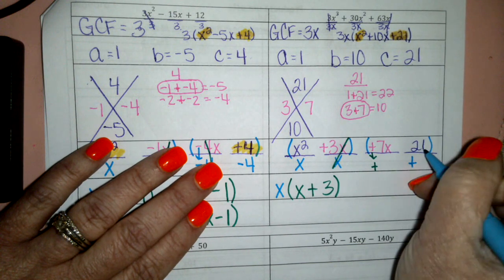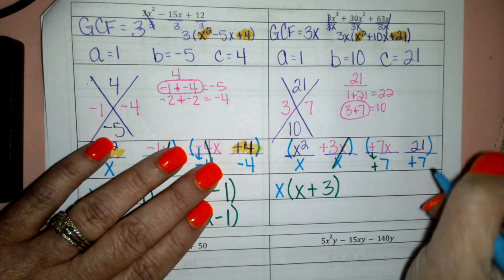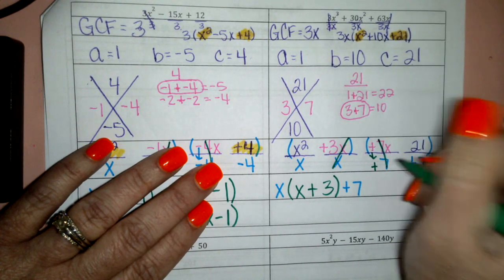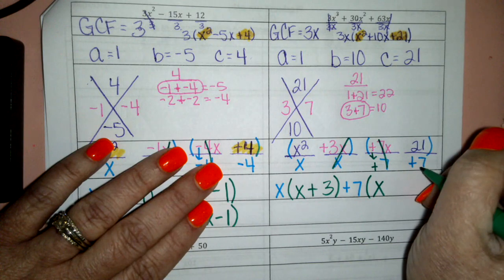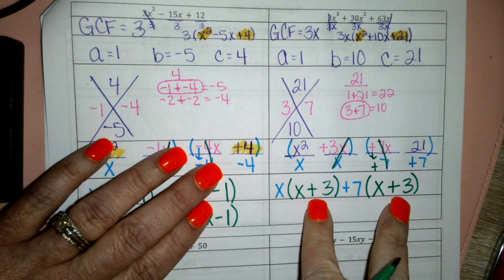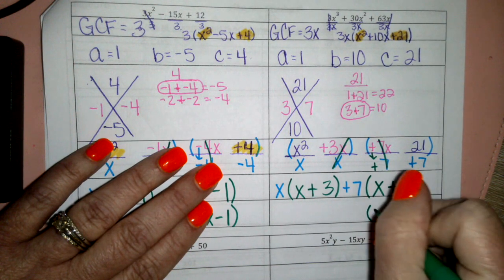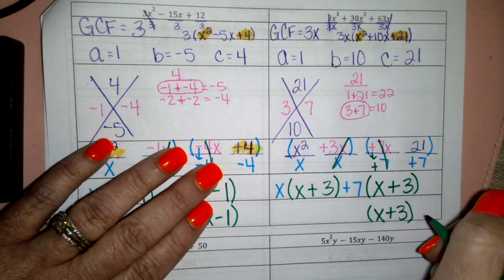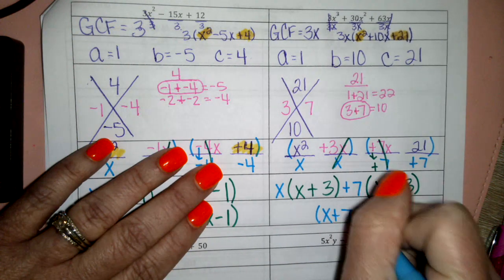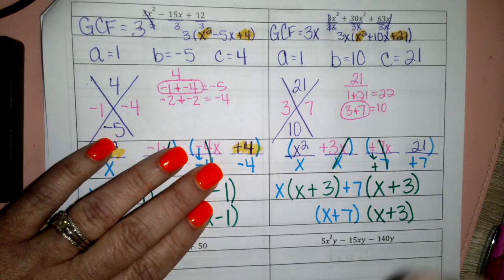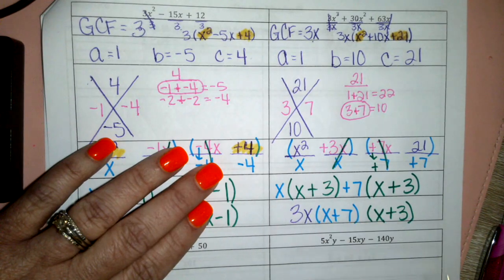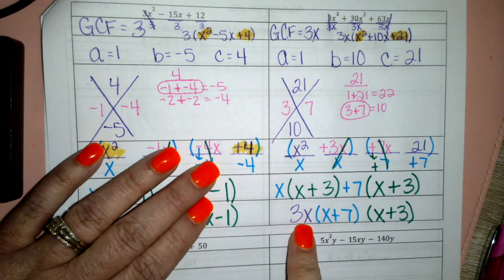And my GCF in between 7 and 21 is 7. So I'm going to pull out a positive 7. And what's left over? 7 divided by 7 is 1, so I'm left with 1x. And 21 divided by a positive 7 is a positive 3. My parenthesis is identical, so I'm going to write it down one time. X plus 3. And then I have x plus 7 in the other parenthesis. Last but not least is my GCF from the very beginning. And remember, it was a 3x. So it goes in the front of my GCF parenthesis.